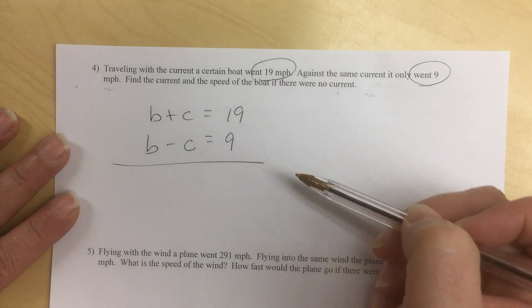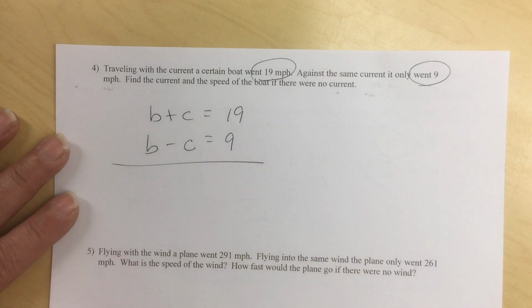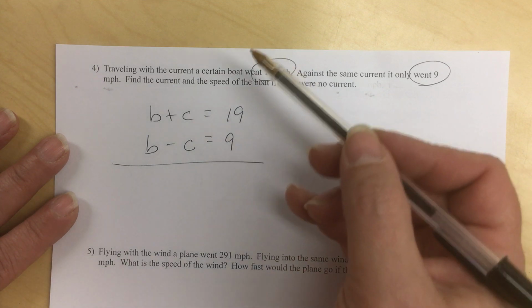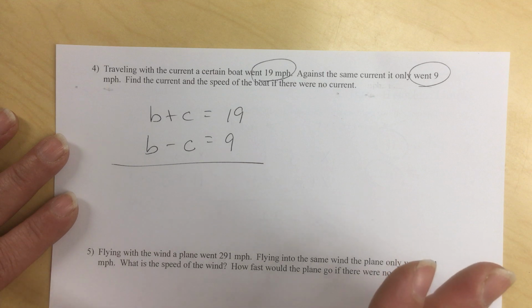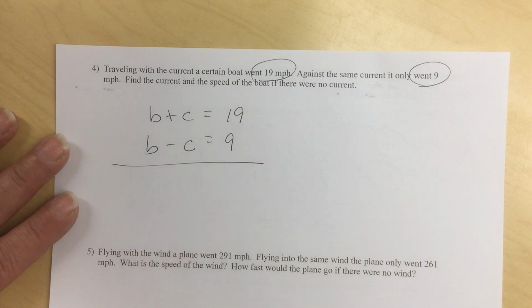But I want you to understand the concept, because later on in Algebra 2 and college algebra, we start with this basic idea, but everything gets harder. So if you understand the basics really good now, you'll be in good shape in Algebra 2, okay?